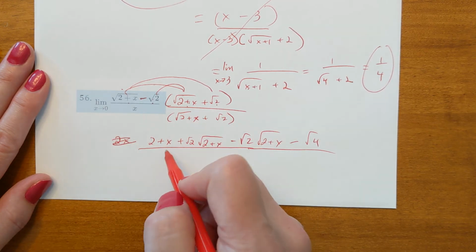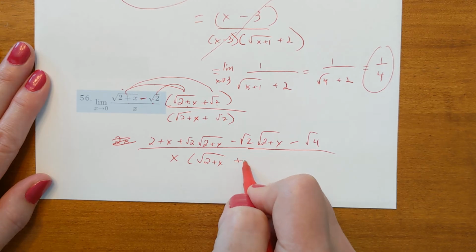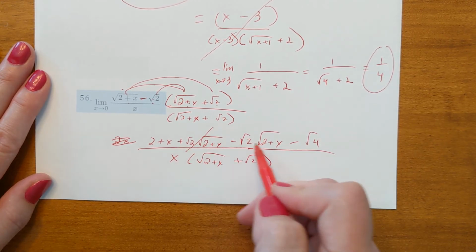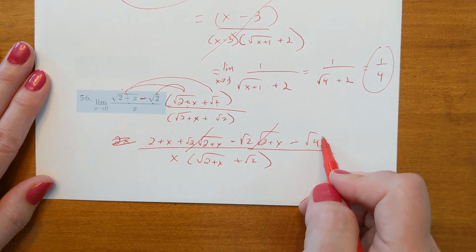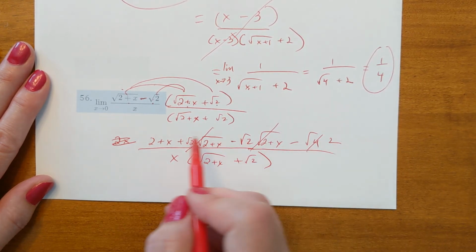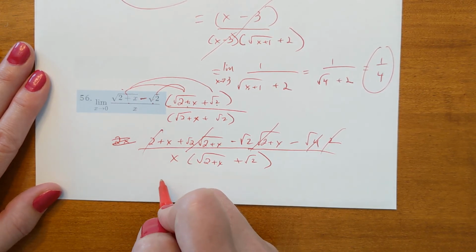And then on the bottom, I'm just going to leave that alone. I forgot to leave it alone. Sorry about that. Okay, so on the top, that's gone, and you have x, and that square root of 4 is 2. And so you have minus 2 plus 2, they're gone. So you have just the letter x left on the top.